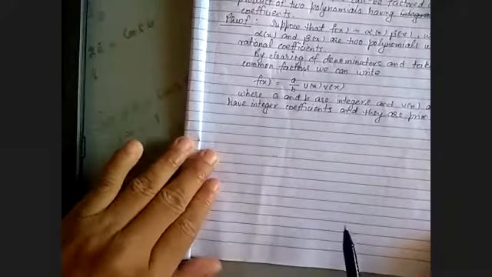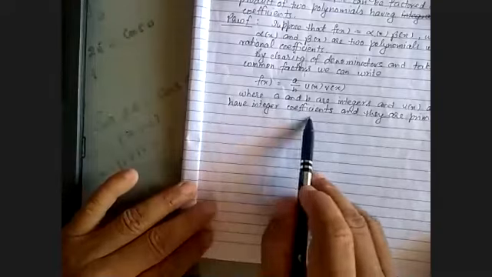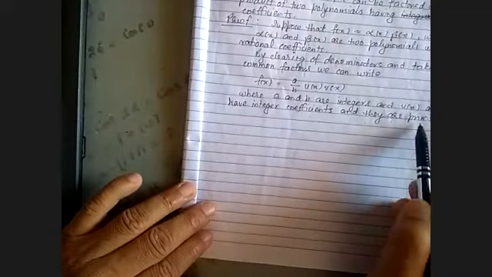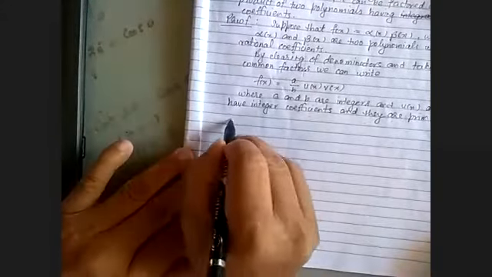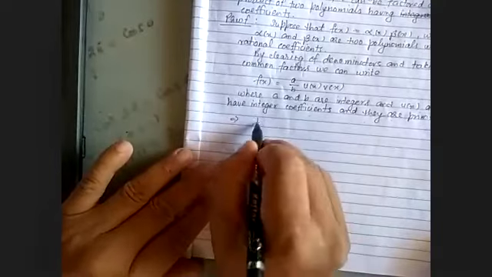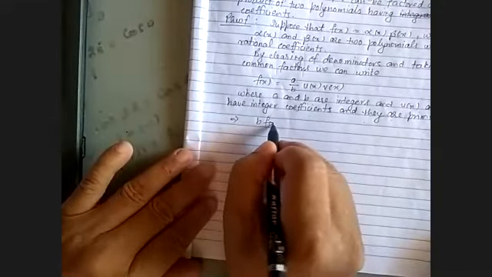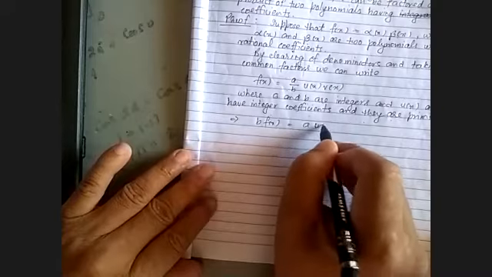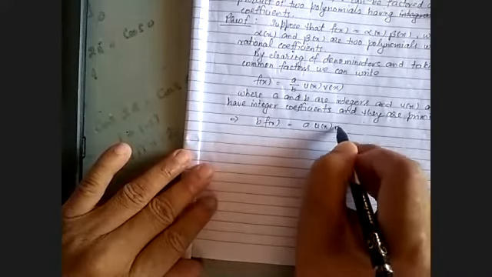So the coefficients are integers and u(x) and v(x) are primitive polynomials. This implies, sending b to the left side, we can write b f(x) is equal to a u(x) v(x).